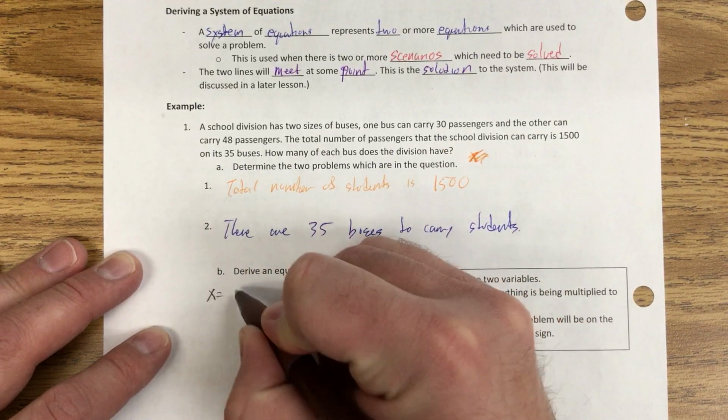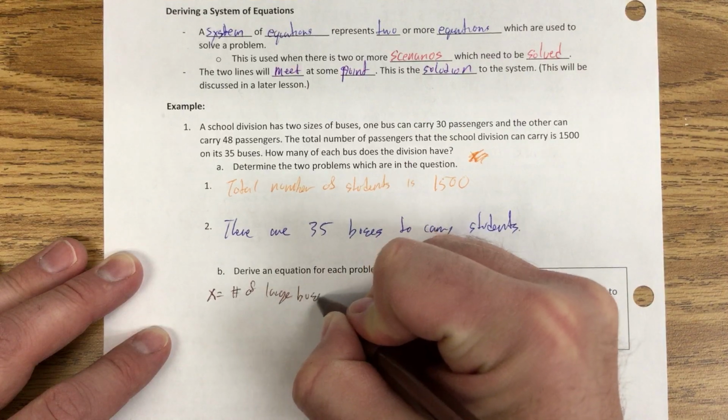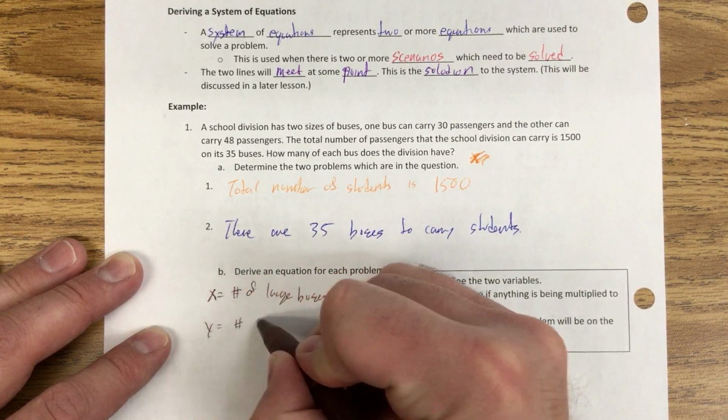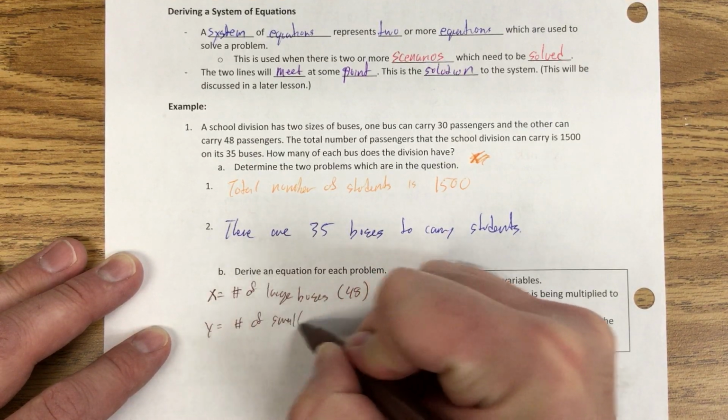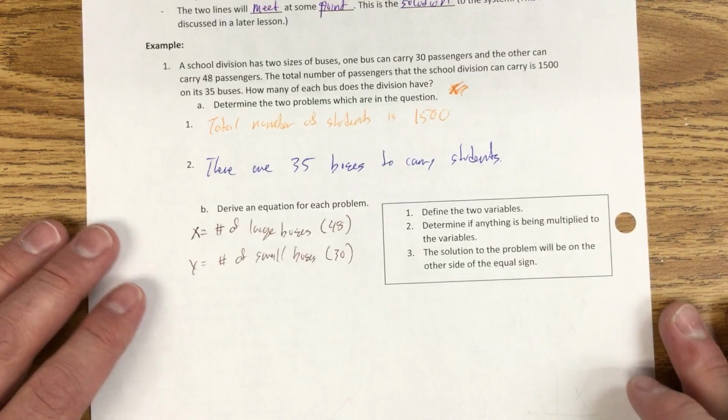X is going to be the number of large buses, these are the 48 passenger buses. And Y is going to be the number of small buses, these are the 30 passenger buses. Okay, and I'm going to define them that way.